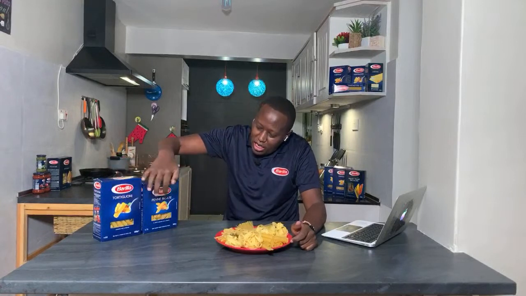All you need to know is that whenever you're buying pasta, just look at the name. We have this one that looks like a bow tie. It's called farfalle. Again, the names are Italian. This one here is like a spiral. This is called fusilli, also Italian. But the one that I think a lot of people know is the spaghetti, the long, thin one.